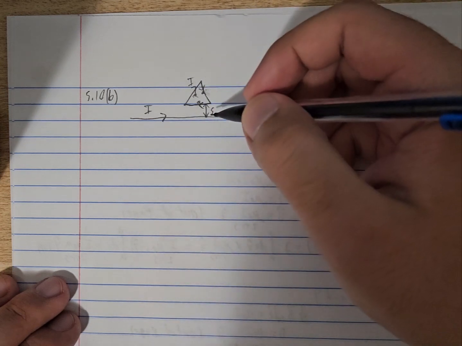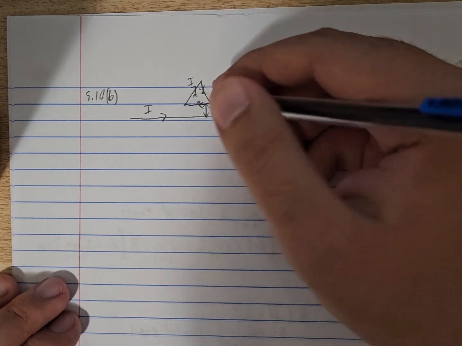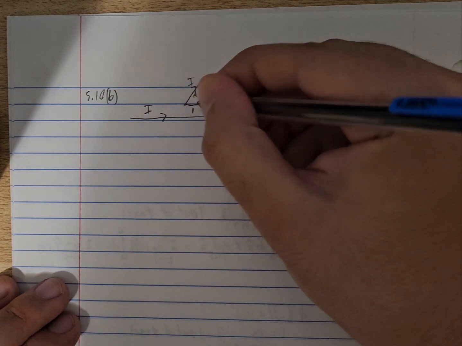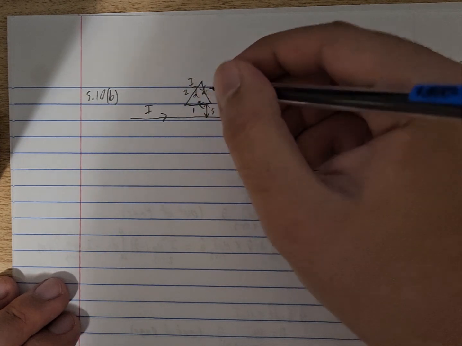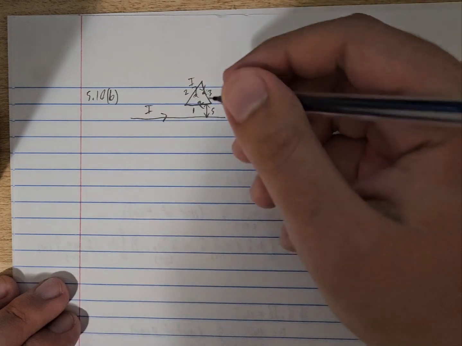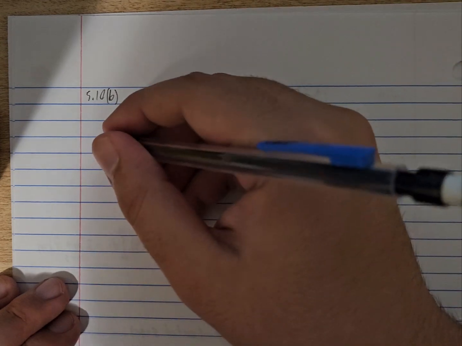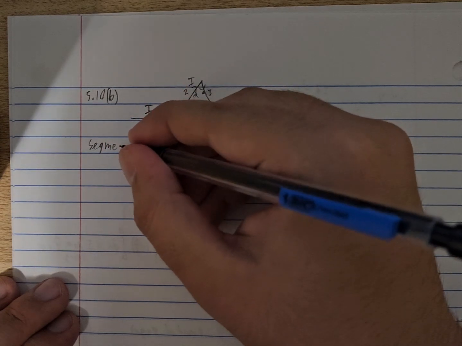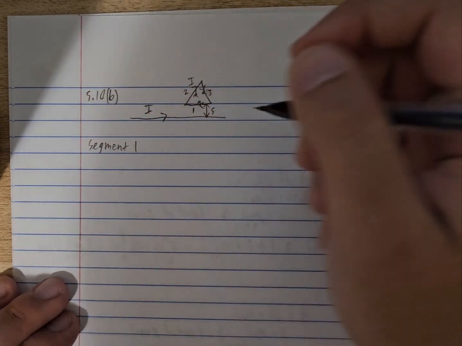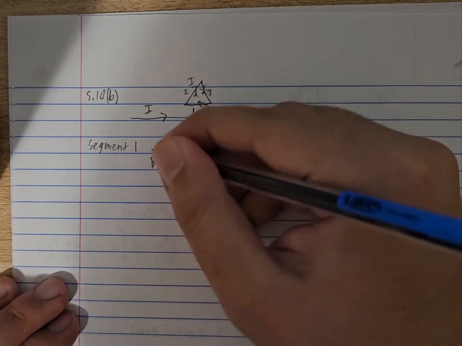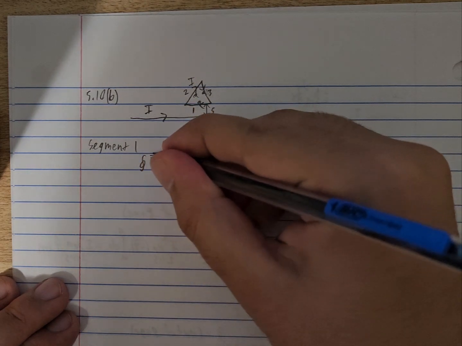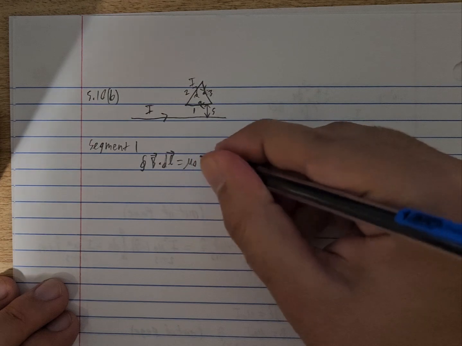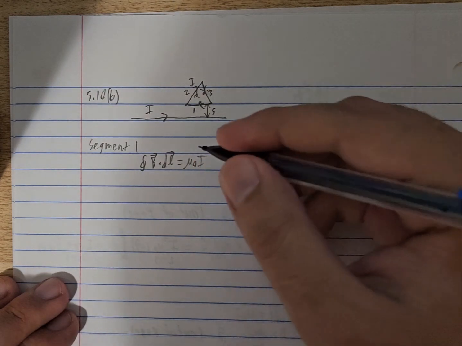So similarly to part A, we can break this up into segments, with segment 1 being on the bottom, segment 2, and segment 3. Starting with segment 1, very similar to part A, we can find the magnetic field from Ampere's law.